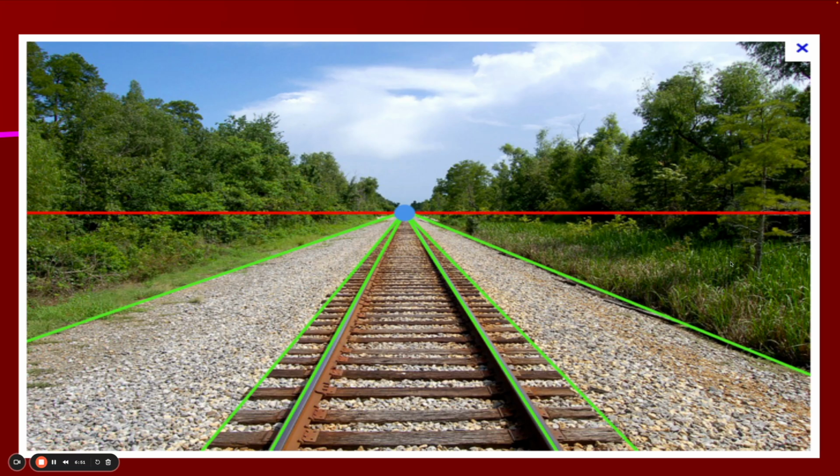Here's another photograph of a railroad track where we've used computer lines to help you see that. This blue dot would be our vanishing point. Everything seems to be vanishing. We're using lines, so it's linear. And all these lines would be orthogonals.